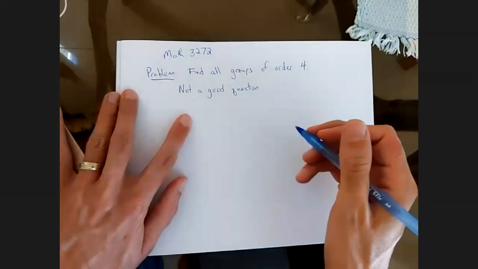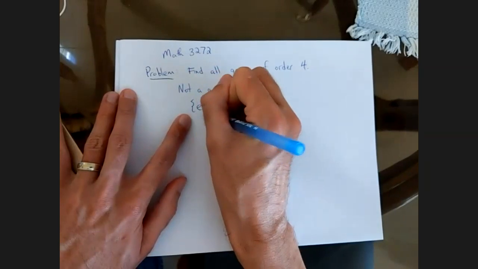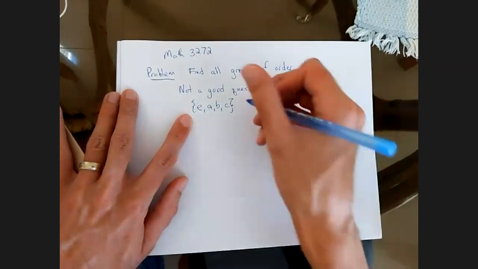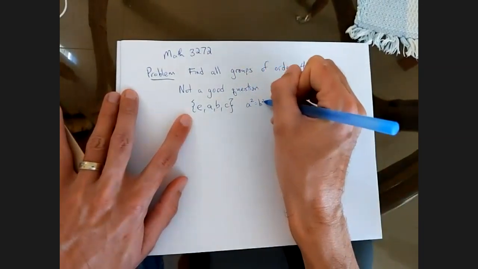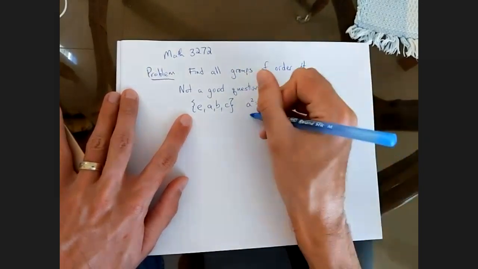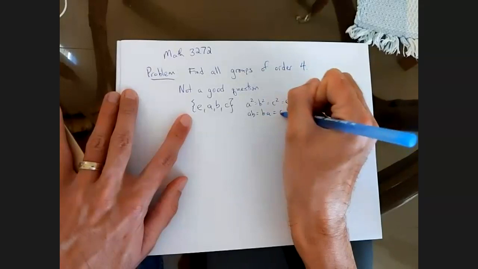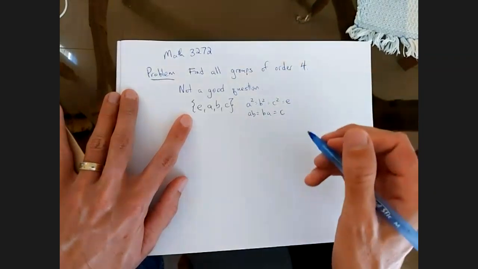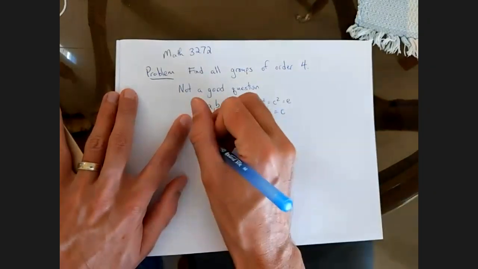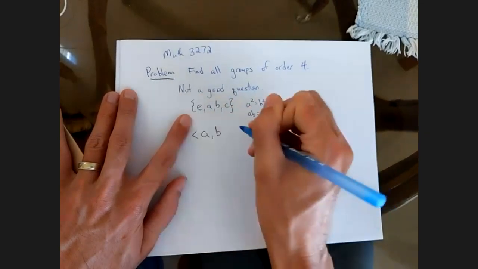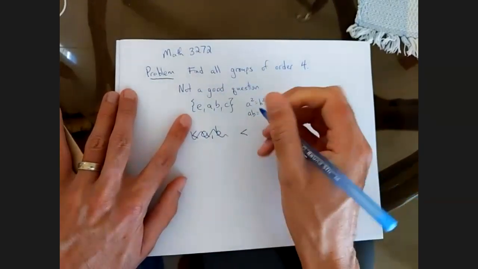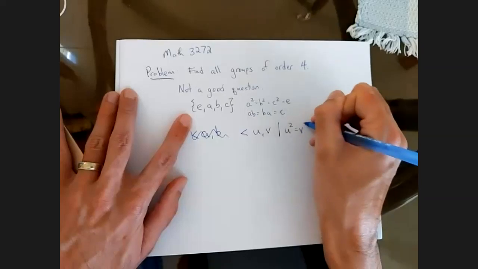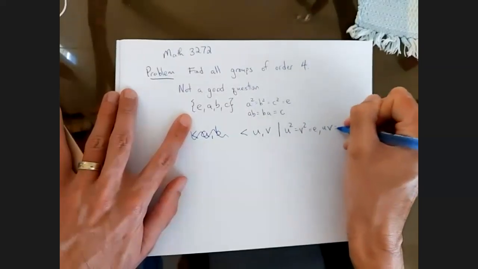I might say, here's one group: E, A, B, C, where we define A squared equals B squared equals C squared equals E, and we say AB equals BA equals C, etc. And then we also have another group, the group generated by U and V, subject to U squared equals V squared equals the identity, and UV equals VU.